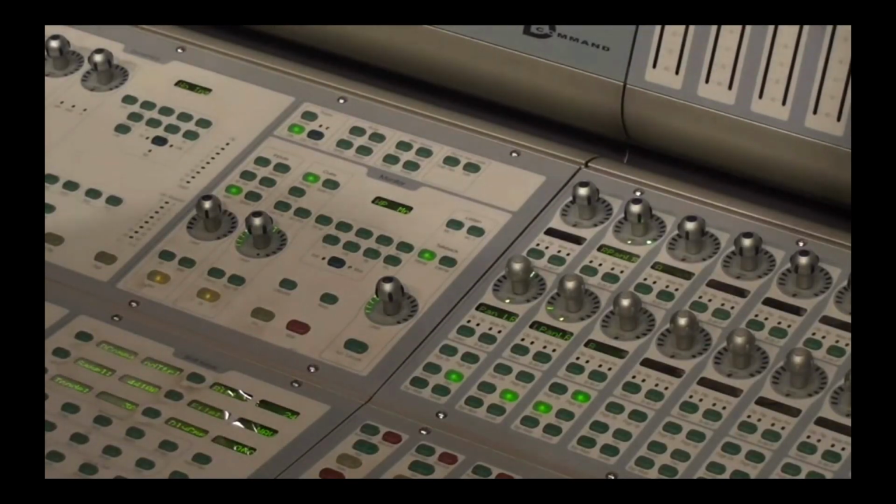So now let's take a look at some of the more mix related features of this board. This is definitely an introductory video. I'm not going to get too deep into it, but I do want to show you some of the basic functions that the D Command has. So we have our vocal on this channel strip right here.